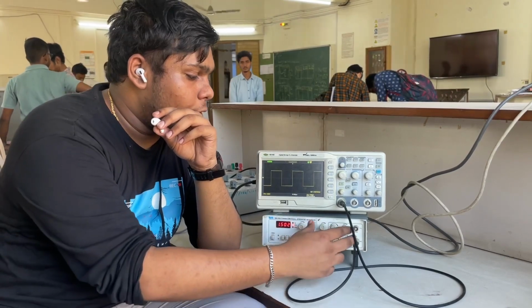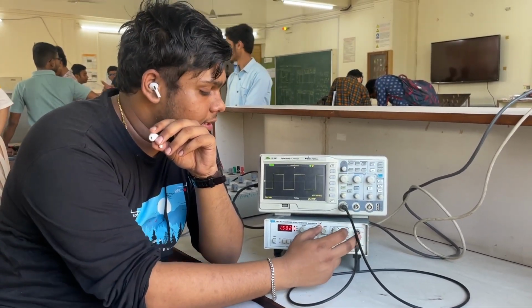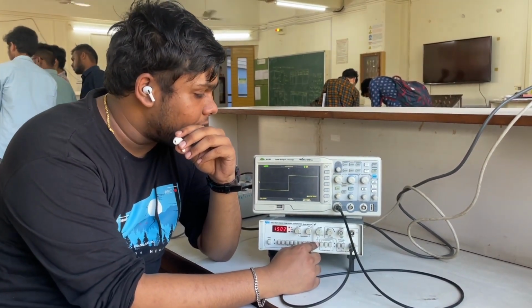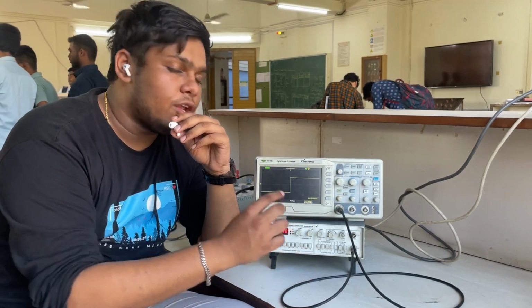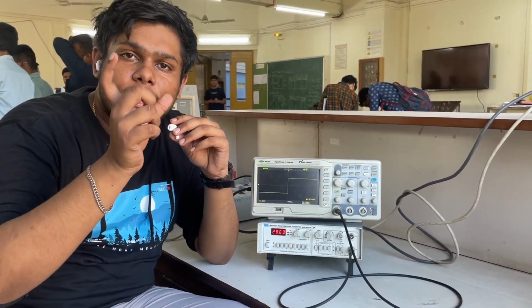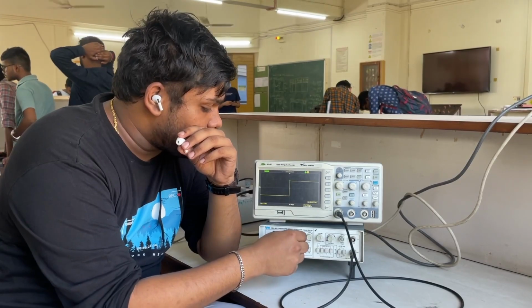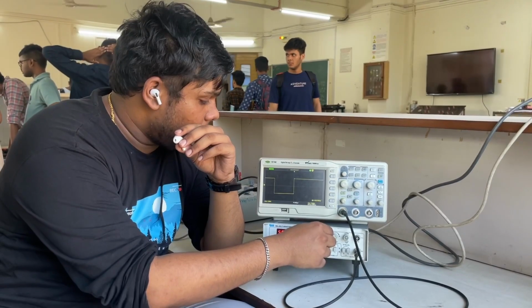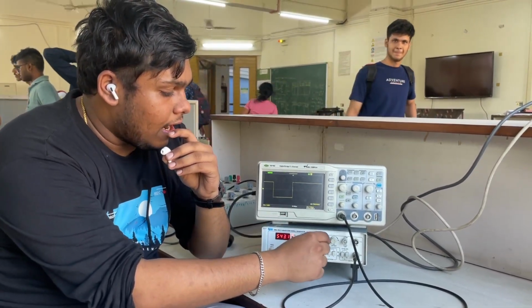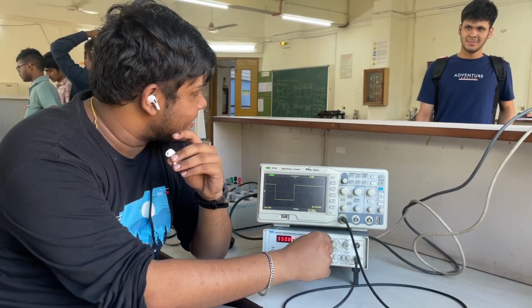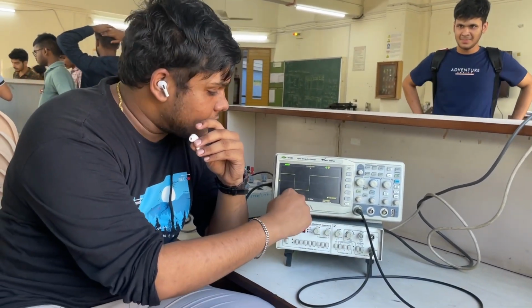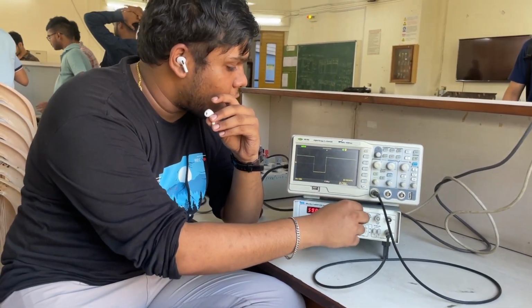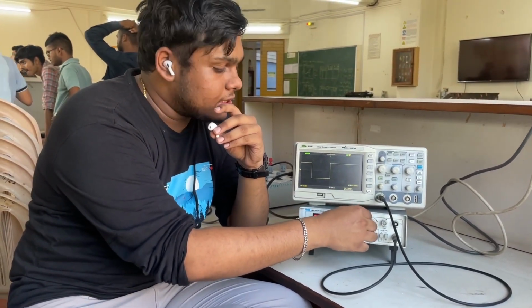Okay, so now we look at this part of the function generator, and here first is the symmetry button. When we turn it on, we can increase or decrease the length of the crest or the trough. Since the frequency is very low, we'll increase the frequency so that we'll know how it is. Now I'll increase or decrease the symmetry. As you can see, on decreasing the symmetry, the trough's length is decreasing, and on increasing, it is increasing. So this is how the symmetry works.